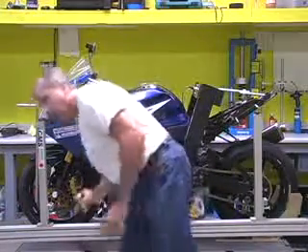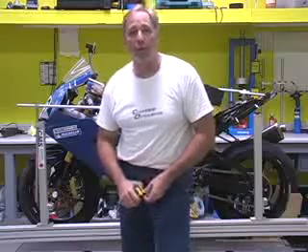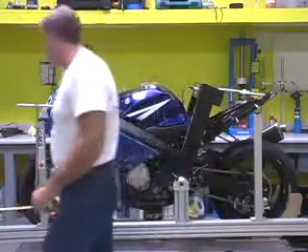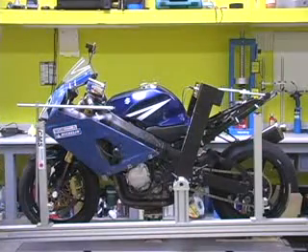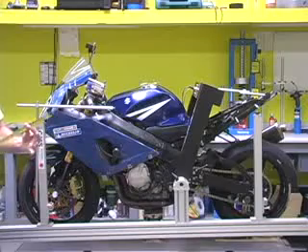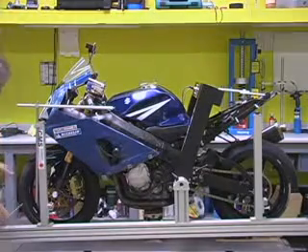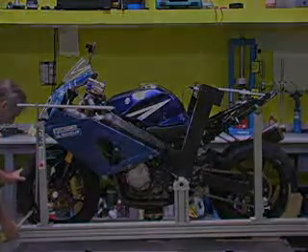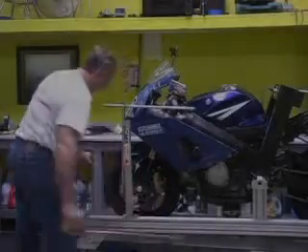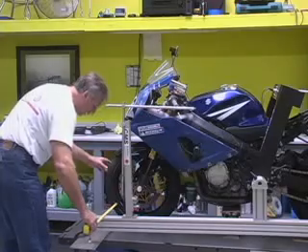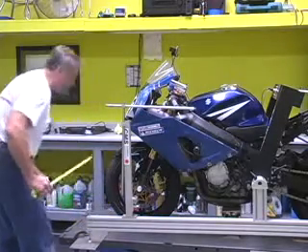The front end's a little different, a little more tricky, because we need to make sure that the wheel is straight. And the way that we do that is we measure it with a tape measure to see that we have the same measurement from the front here. Roughly, sorry about taking so long. Okay, 13 and a half it is.